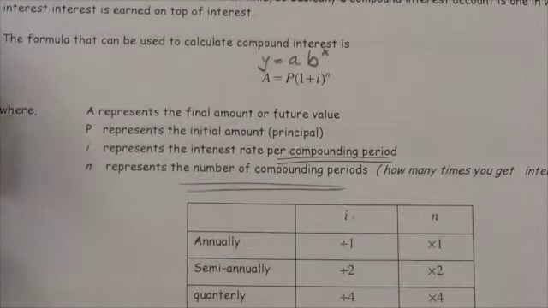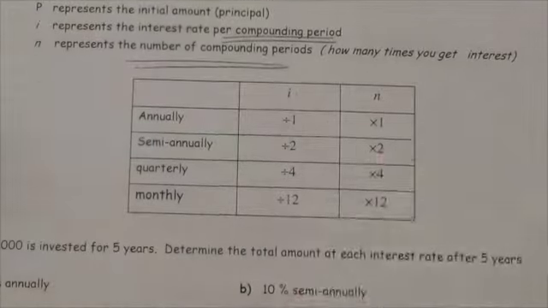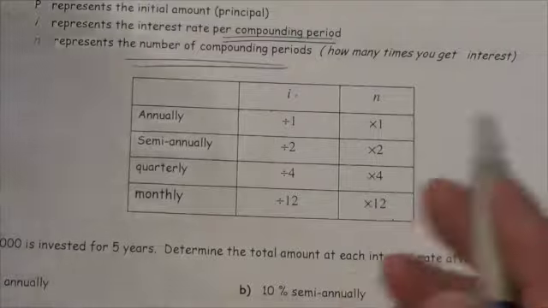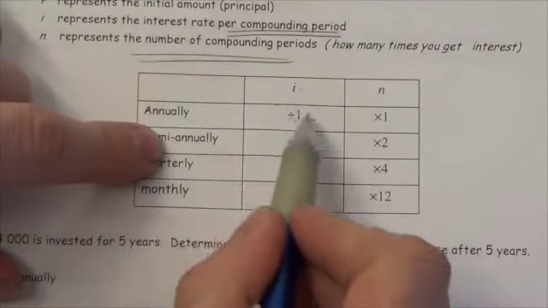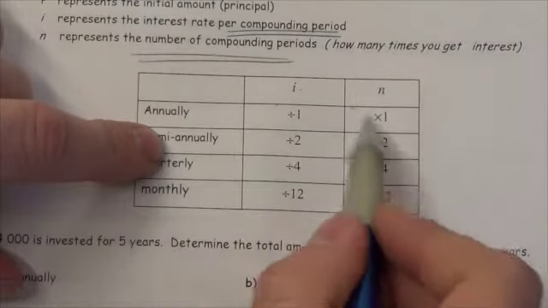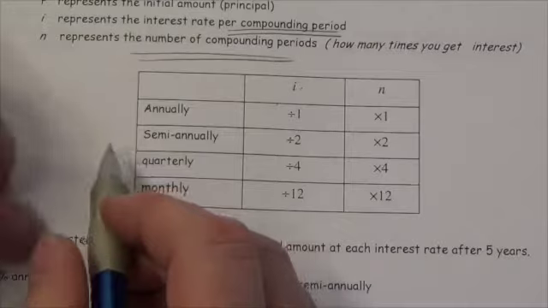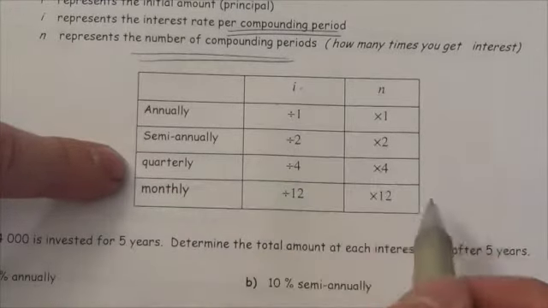So now let's just take a quick look at the relationship between i and n, because we've just hinted that it's a little bit more complicated than just yearly. If it is yearly, then you're just dividing the interest rate by 1 and you're multiplying the n by 1, because it's just happening per year in that case. But semi-annually, you divide the interest rate by 2 and then you'd multiply the n by 2.